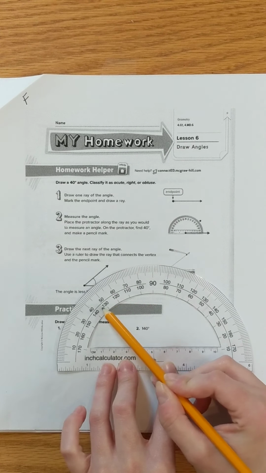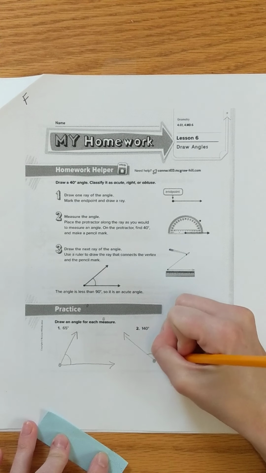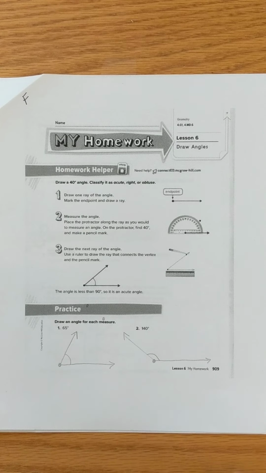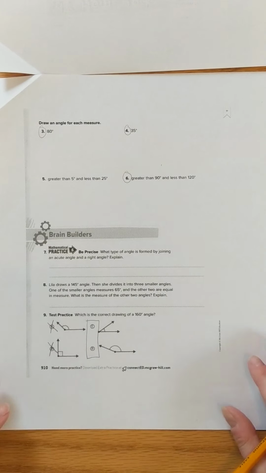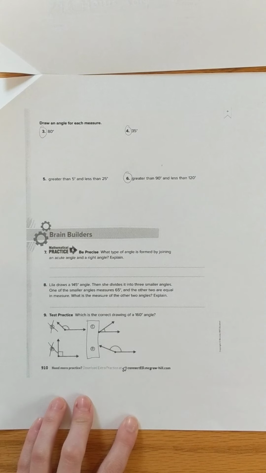I'm going to use my guide to connect the dots. I'm going to make my second ray and mark my angle. Okay, on page 910, you are going to do number 3 and number 4 on your own. Remember, you're marking your endpoint, drawing your ray, and then deciding is it acute or obtuse, marking it using your protractor, and making your second ray.